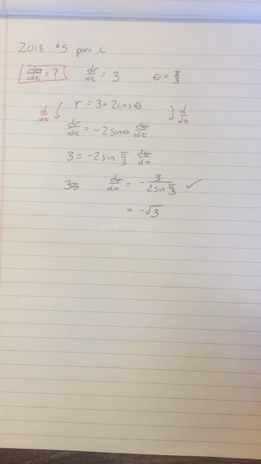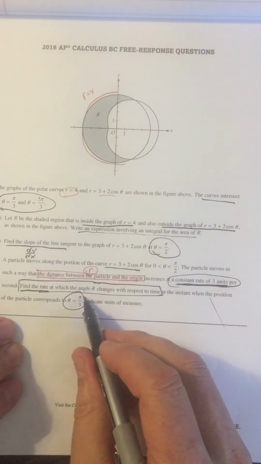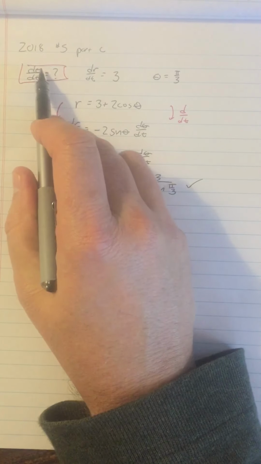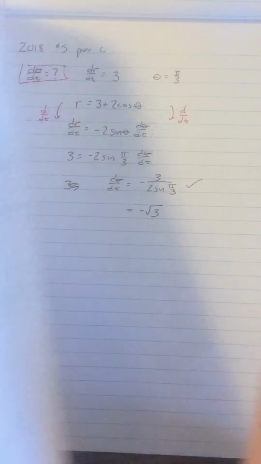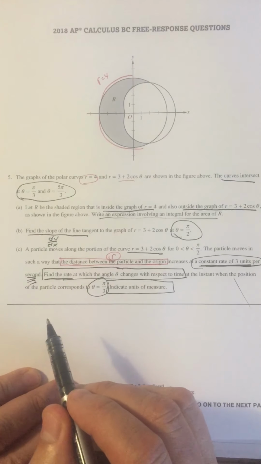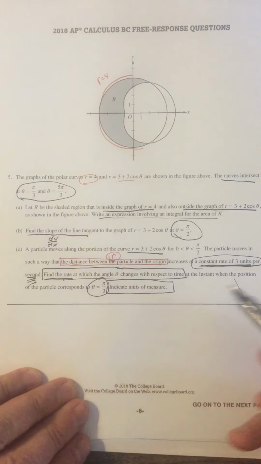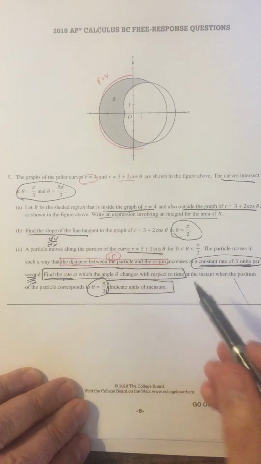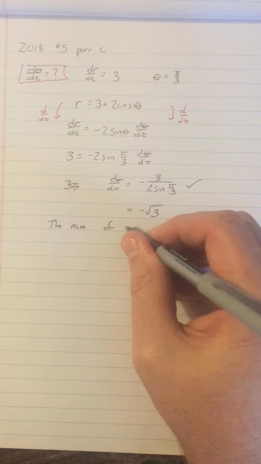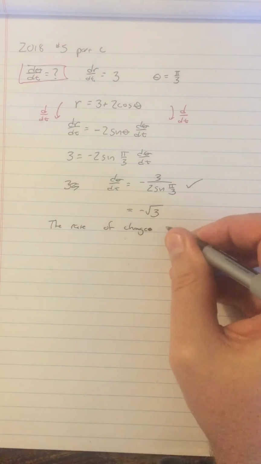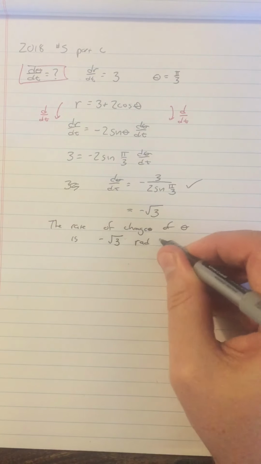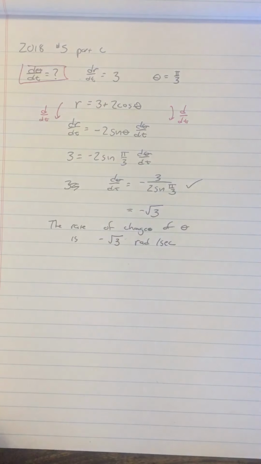And let's see. One thing to watch out for, they do say indicate units of measure. So if I have d theta dt, what is theta measured in and what is t measured in? Well, we know that t is measured in seconds, because it says that here. And theta, it doesn't give us a unit for it, but theta is an angle between 0 and pi over 2, so we're measuring theta in radians. So the rate of change of theta is negative square root 3 radians per second. So we're probably going to need that radians per second as a unit.